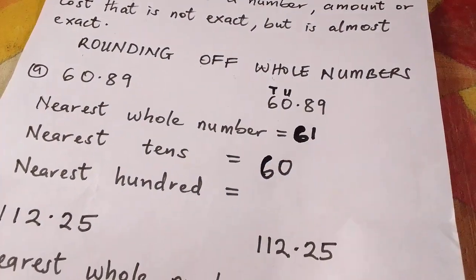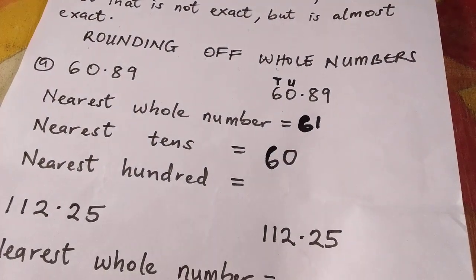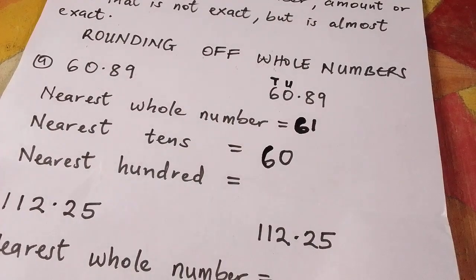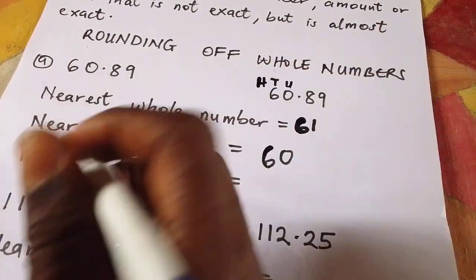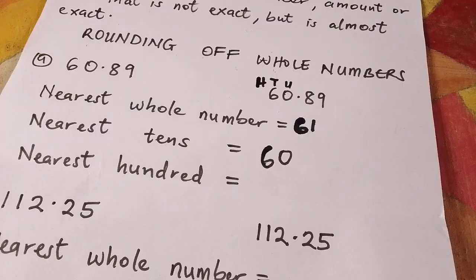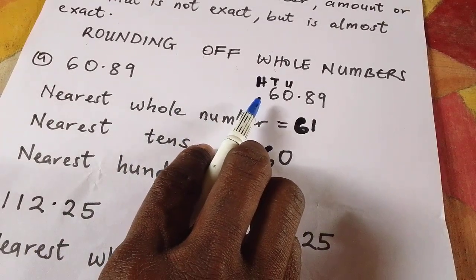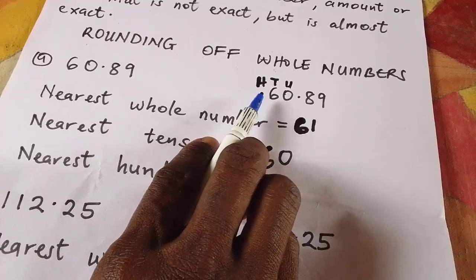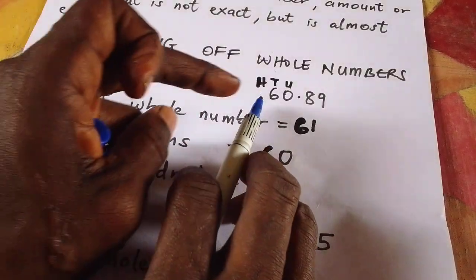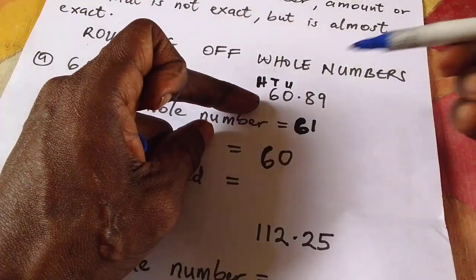Now the next thing, we want to write it to the nearest 100. If I put h here, if this is h, you realize that under 100 here, there is no number. So the number under this 100 is 0. But after this, the next number is 6.